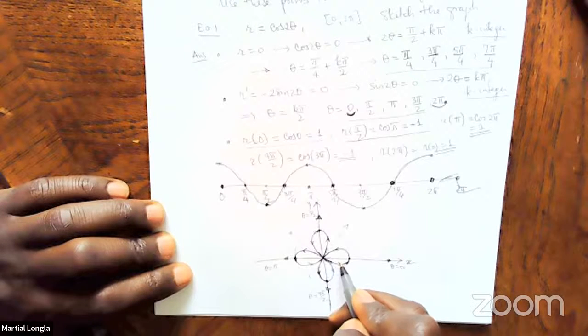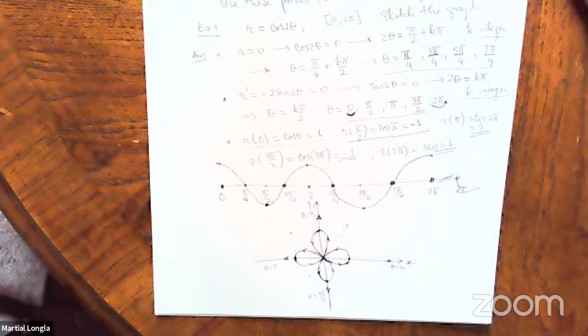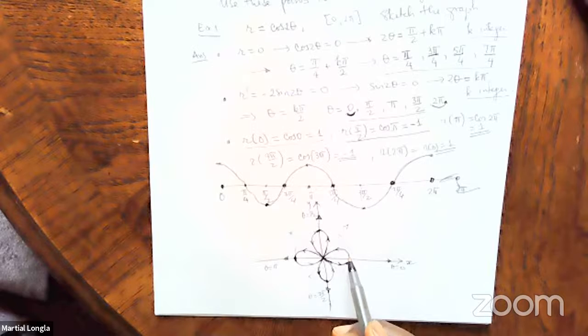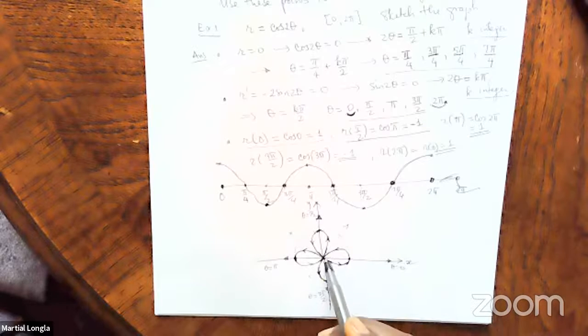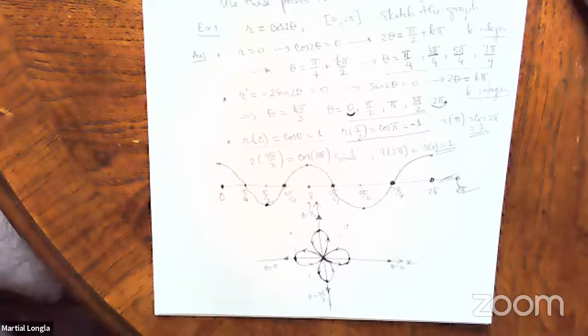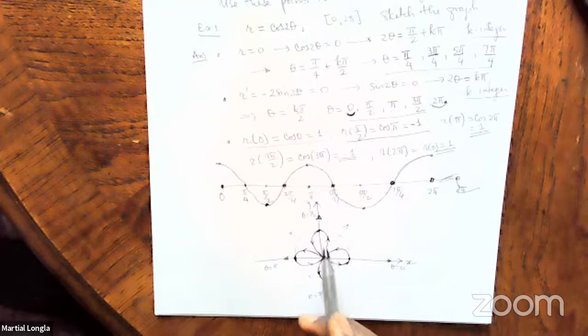That's it. So that's how you would obtain this graph. Starting there, go down, and return there. So this curve is made of 4 loops. It's one loop, another one, a third one, and a fourth one.